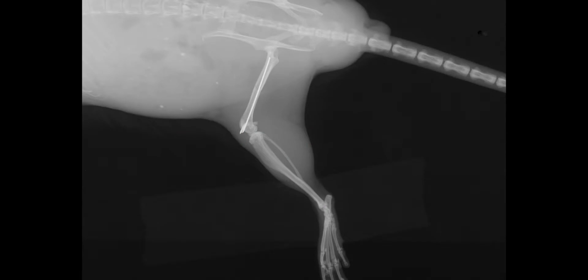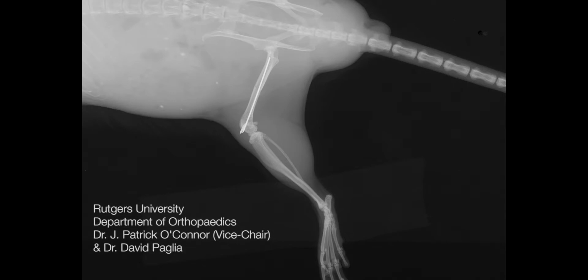Here you can see a high-resolution image of the hind leg of a mouse with a surgical pin. This image was obtained at 3 times geometric magnification by the team at Rutgers University on a Kubtec Expert 80 system. Let's quickly examine how this image was created on the Kubtec system.